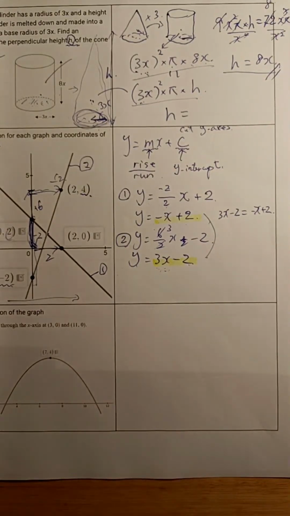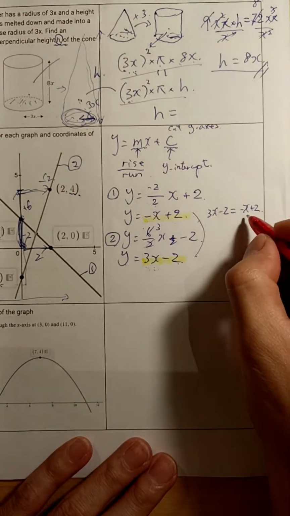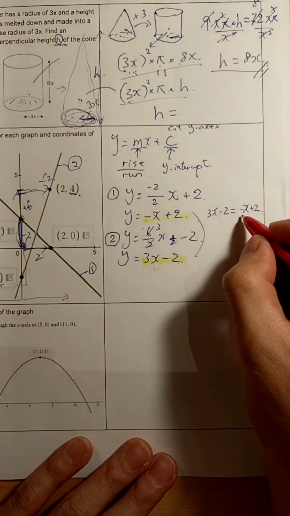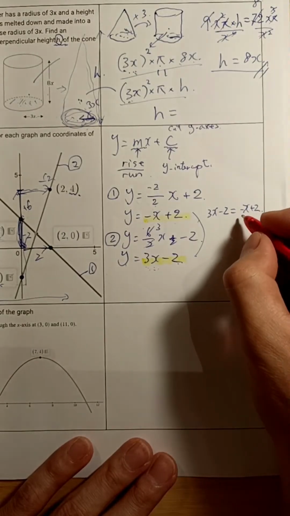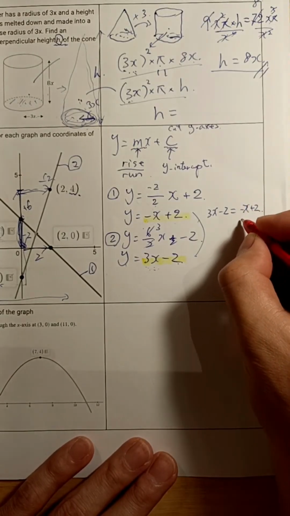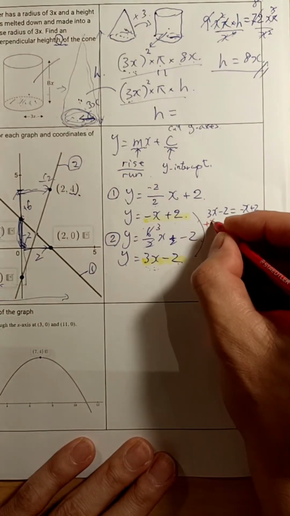Then you are solving the linear equation, right? So for a linear equation, if you get rid of x from this side and then the number from this side, you can solve the equation, isn't it? When you want to get rid of negative x on the right side, what do you do? You do plus x on both sides, isn't it?